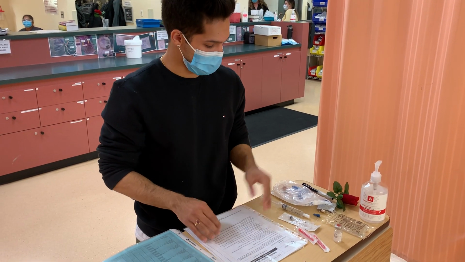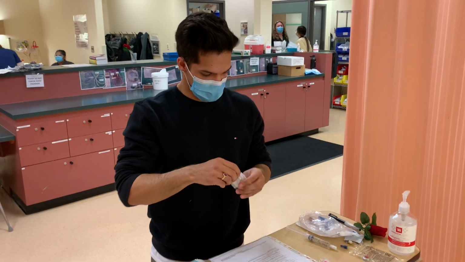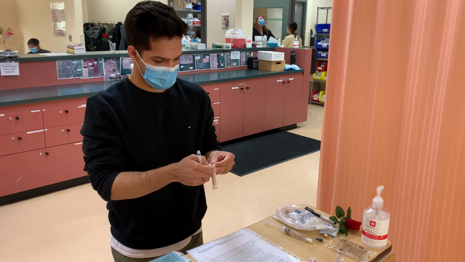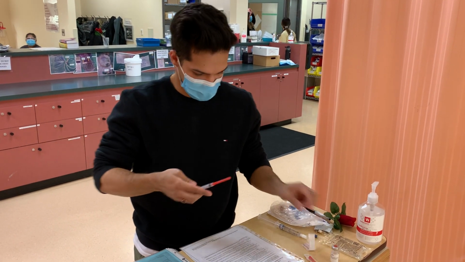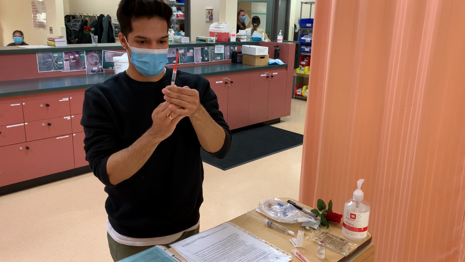Okay, so now that I've done my first actual check, I'm just going to start getting my medication ready. So first thing I'll be doing is just taking out my syringe, just to the side. Okay, I'll be drawing this back to about 1 ml, which is what I'm going to be injecting into my vial.